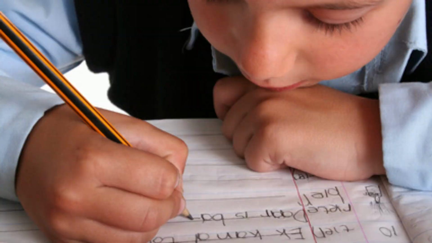Common signs include poor handwriting, letter reversal, e.g., writing B for D, omitting words when writing, difficulty forming letters, writing words backward, slow writing speed, poor spelling, and leaving out words or leaving unfinished words when writing.